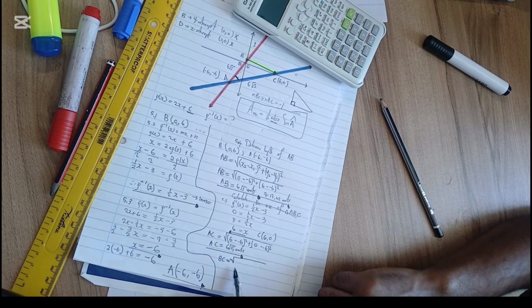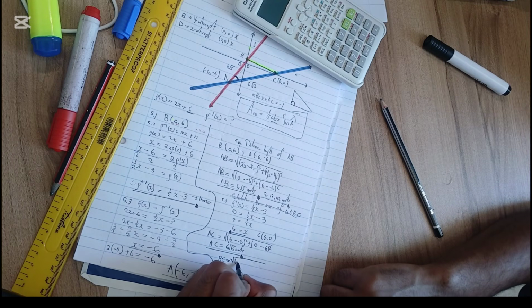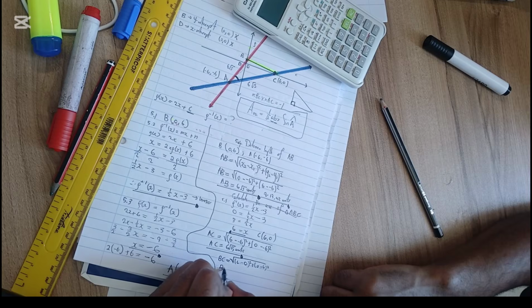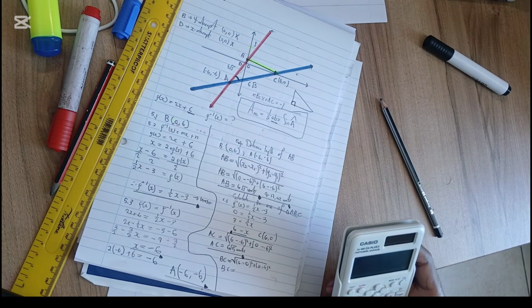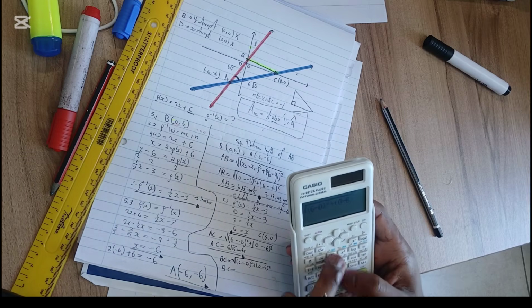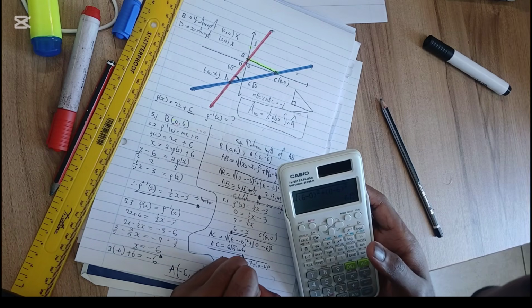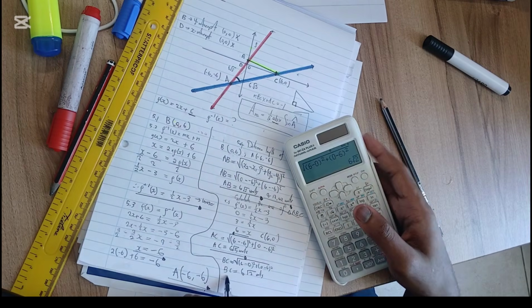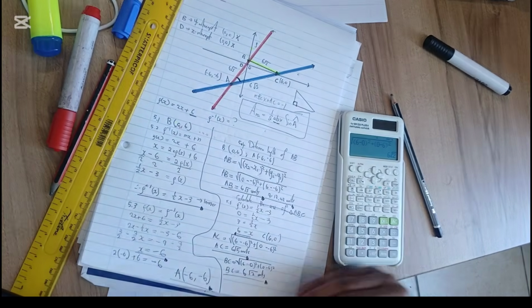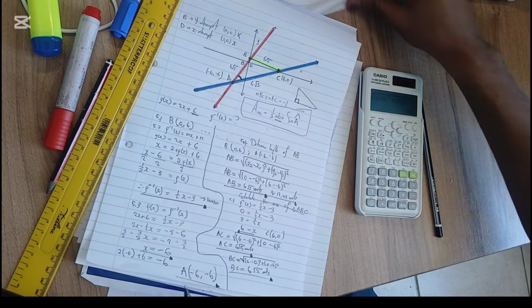So BC is going to be equal to the square root of (6 minus 0) squared plus (0 minus 6) squared. Calculating the length of BC, therefore BC is equal to 6 root 2 units. So now we have this one, which is 6 root 2 units, and then we can go ahead and calculate our angle.